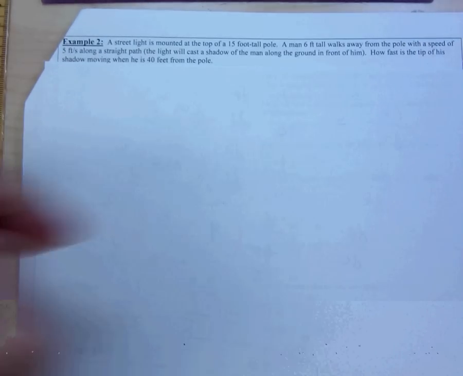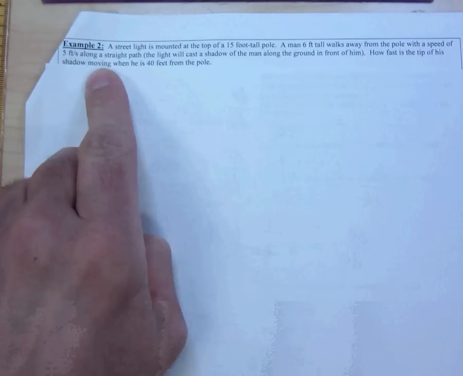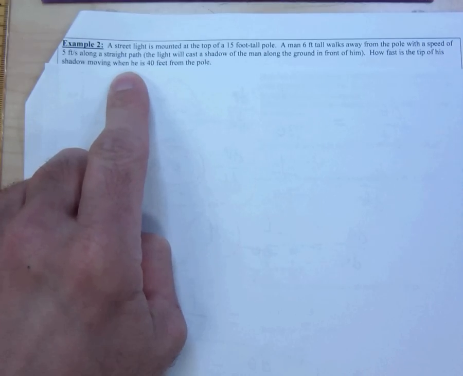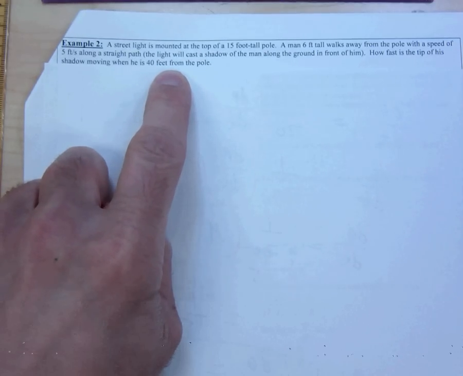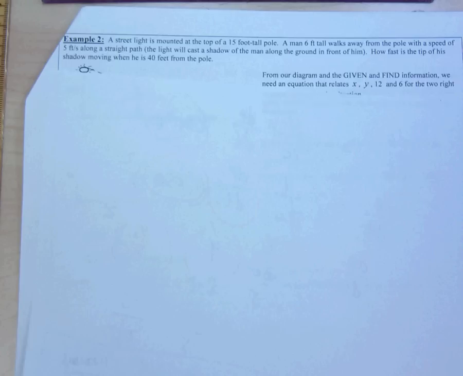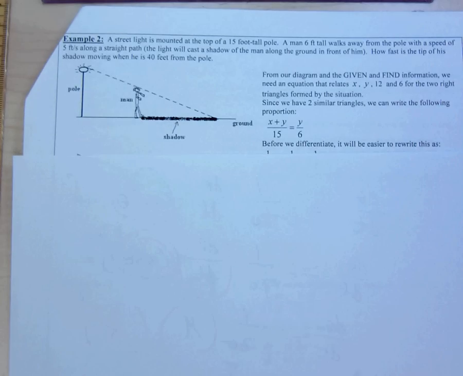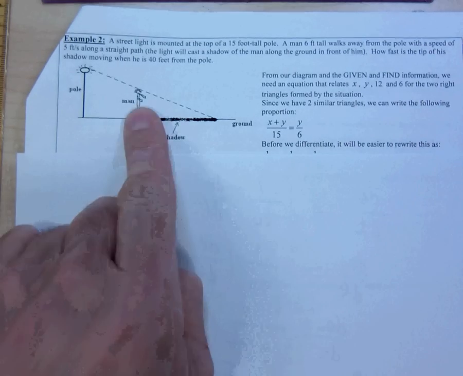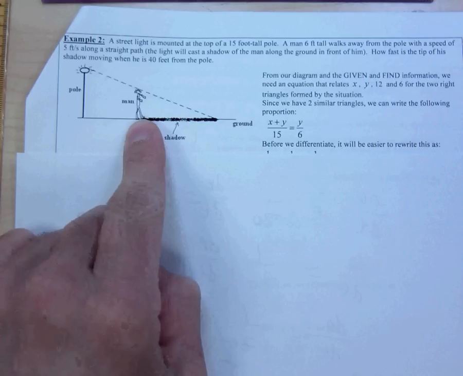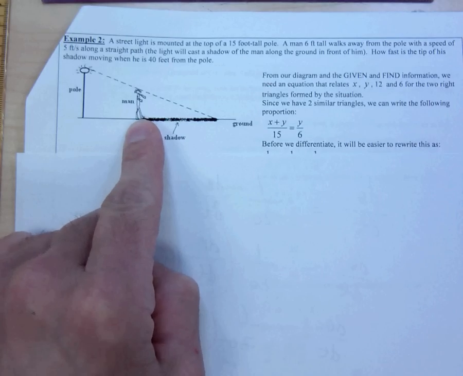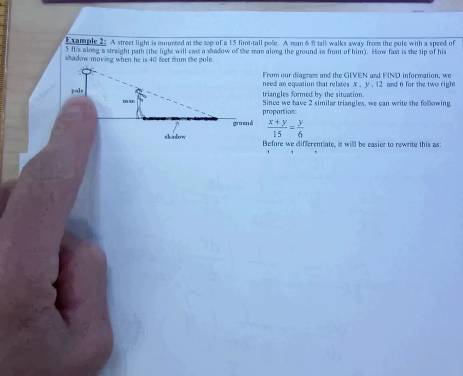in front of him on the ground, right? Okay? And we want to know how fast the tip of that shadow is moving when he reaches 40 feet from the pole. Okay? So, there's my drawing. I know the guy looks more like a zombie, but it's almost Halloween, so that's okay. So again, I drew the pole. There's the light at the top of the pole.